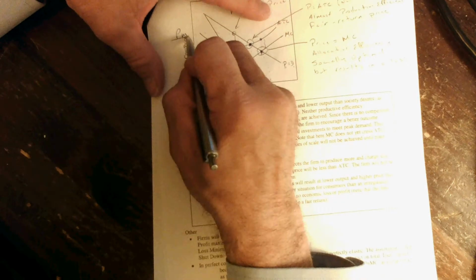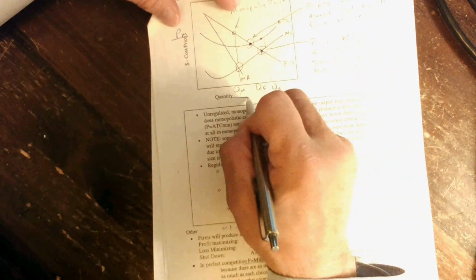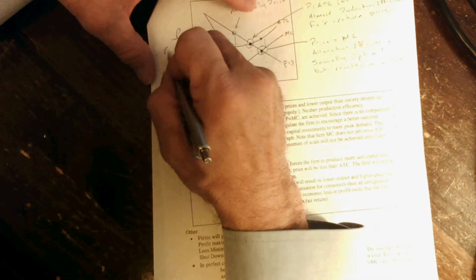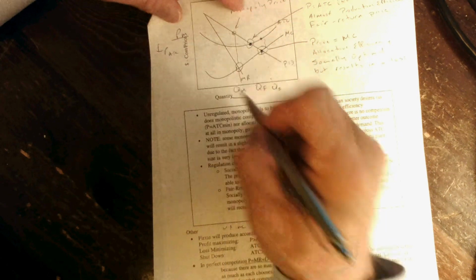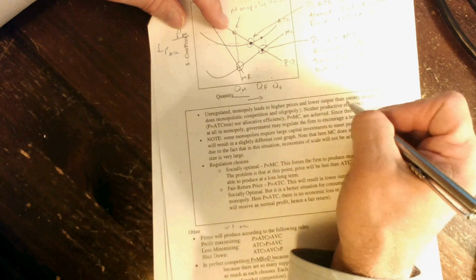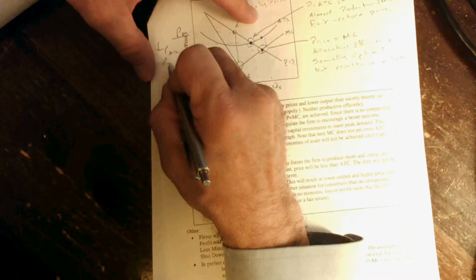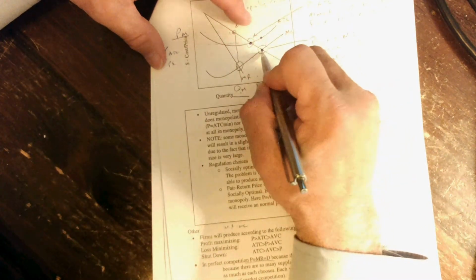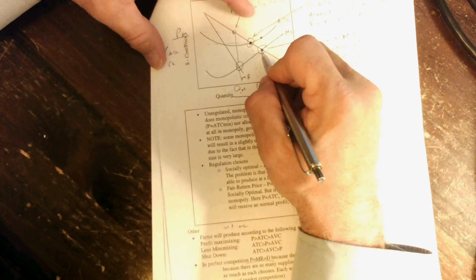Notice in our three scenarios, unregulated monopolies charge the highest price at the lowest quantity. The fair return, or price equals average total cost, but not average total cost minimum, is lower than an unregulated monopolist and produces a greater quantity. The best for society, the allocative amount, gives us the lowest price and the highest quantity, but since it puts the firm in a loss position, is not possible.